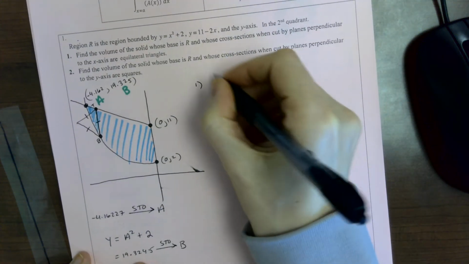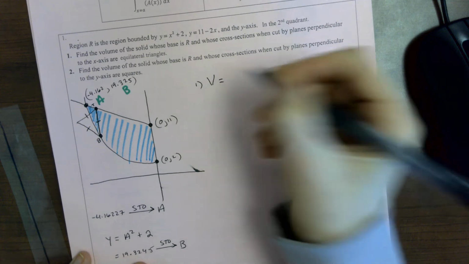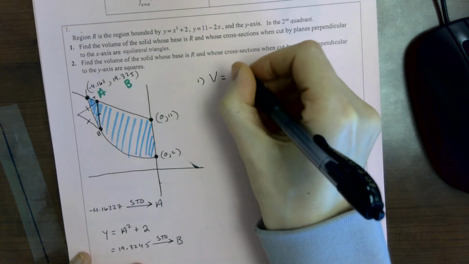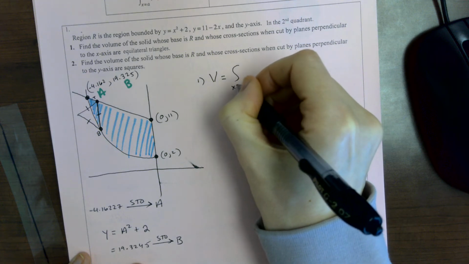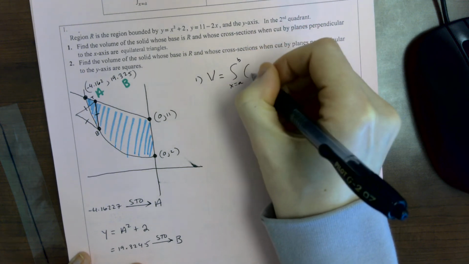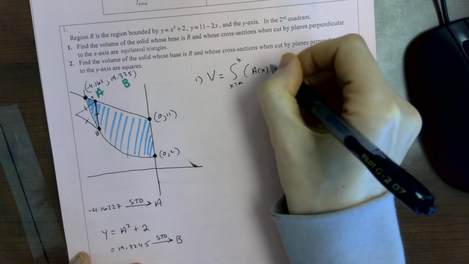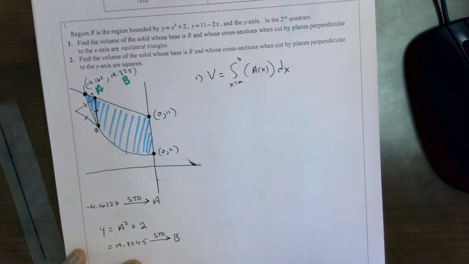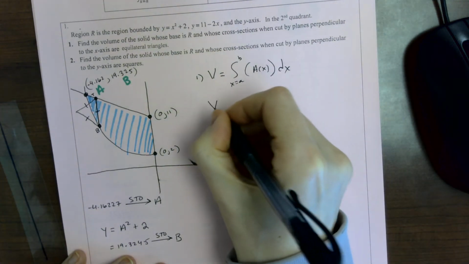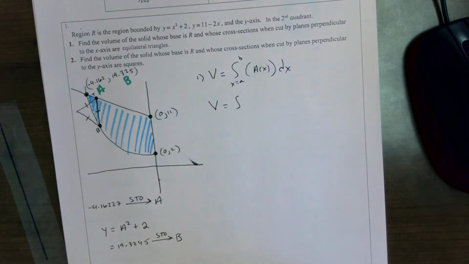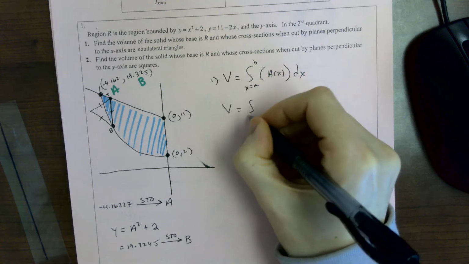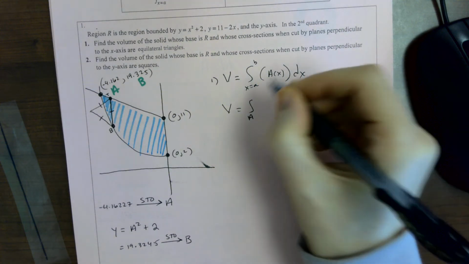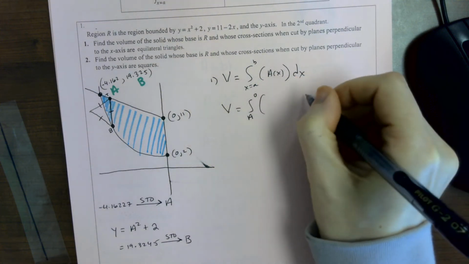Okay, so this is number 1. Volume is equal to everything in terms of x. Let me write down the formula, actually. Volume equals the integral from x equals a to b of the area in terms of x dx. What is the leftmost x value? A, capital A. The rightmost x value is 0.